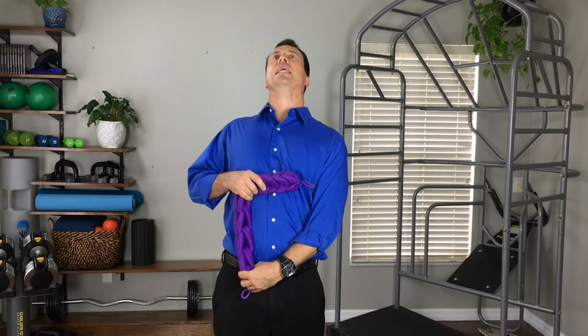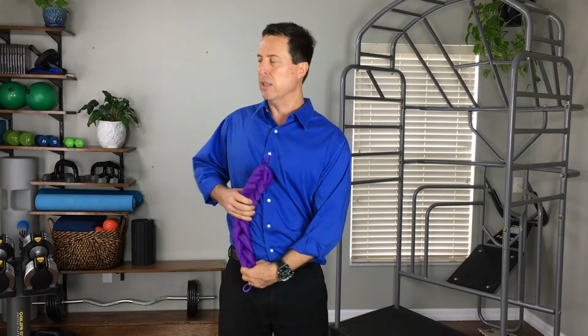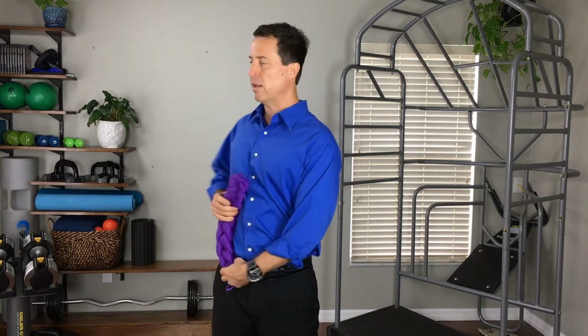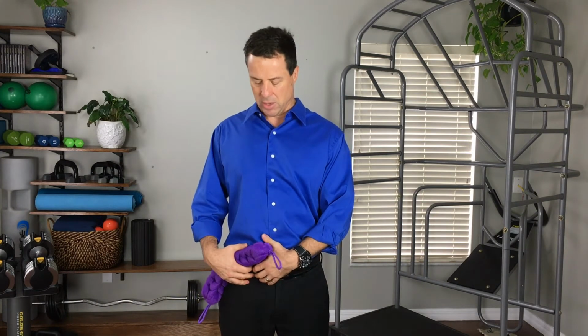So in function, as we go into extension, our colon is going to lengthen out, our ascending colon. And as we go into rotation to the right, it's going to twist a little to the right and to the left. So if we get some restrictions down here in the ligaments and some of the fascia that can get a little bit stuck around the lower colon, and also if we don't have any proprioceptive stimulation in there, the body is going to want to shut that down.